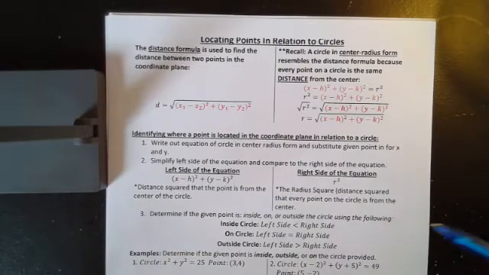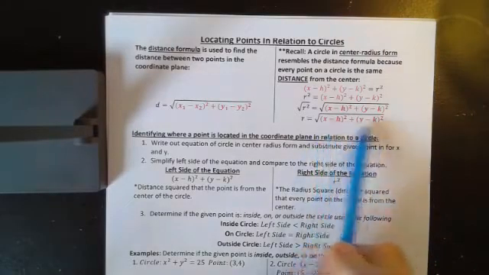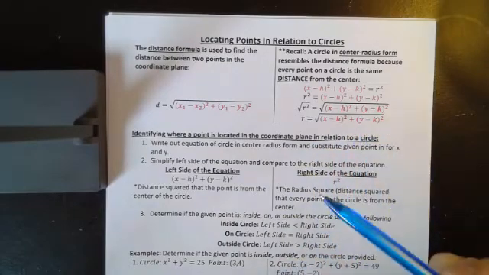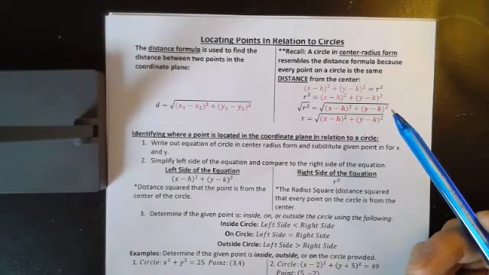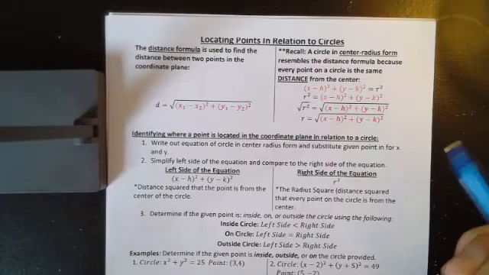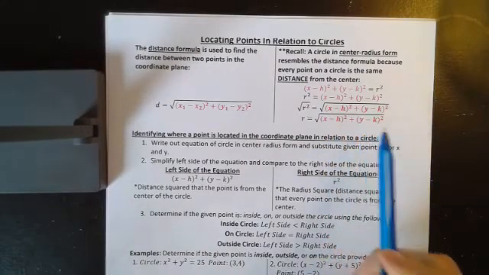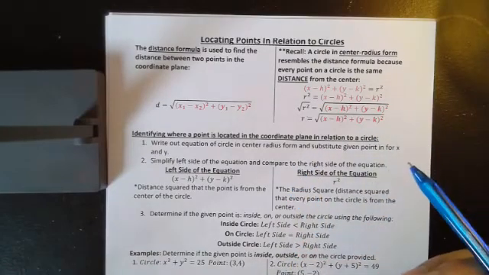Okay, so the reason that I'm pointing this out is that in order to locate where a point is, we want to figure out how the distance between the center and the point that's going to be given relates to what the radius is. Since we know that all points on a circle are equidistant from the center, that distance is known as the radius. By comparing the distance from the center to a point to what the radius is, we can figure out where the point will be located.